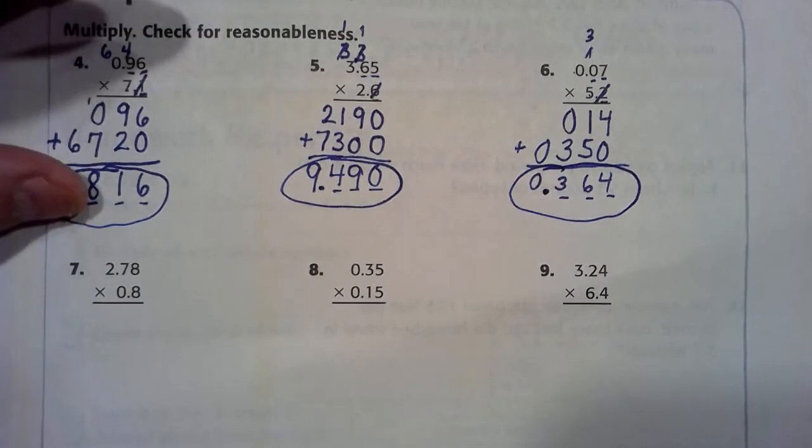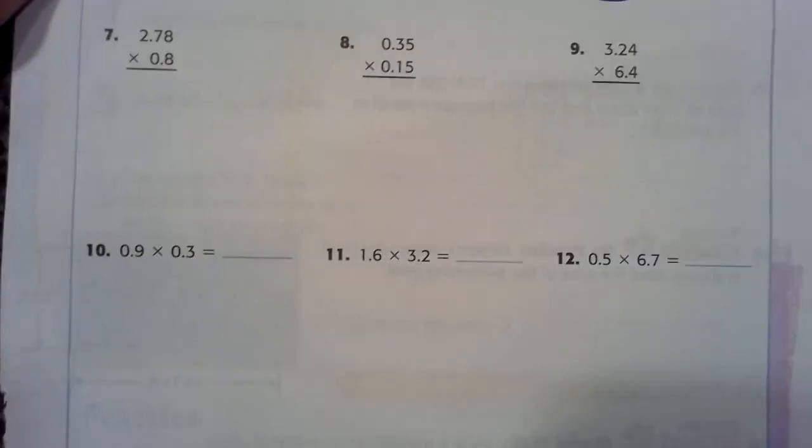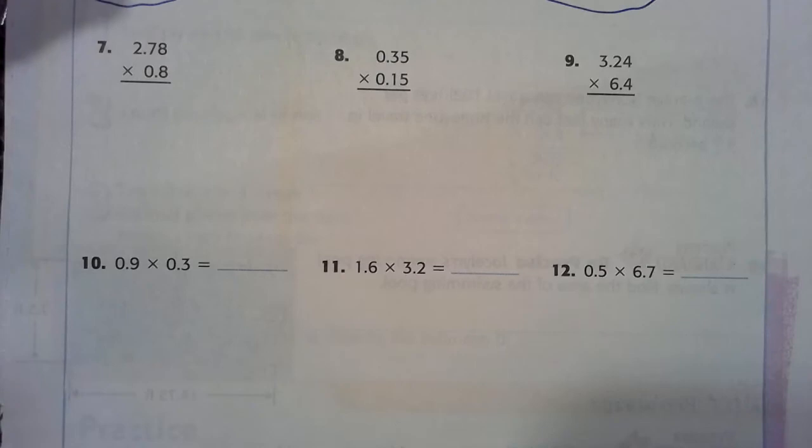Okay. Do a few more here, and then we'll let you guys do the rest of these because really it's just multiplication. You just need to make sure that you are moving the decimal places over like you're supposed to.